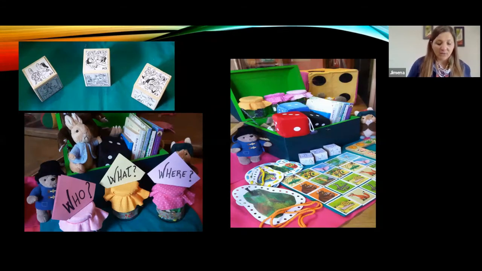Then another alternative could be the use of jars. Story jars, also called who, what, or where jars. In each jar, children will find little objects or small pieces of paper with something written on them. By taking one small piece of paper from every jar, children will be able to start creating stories. And it is magic.